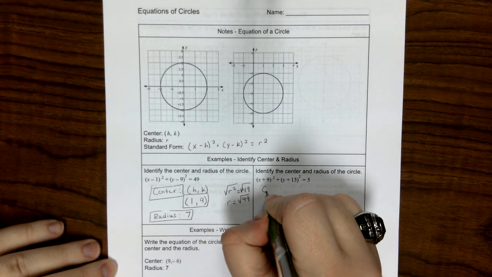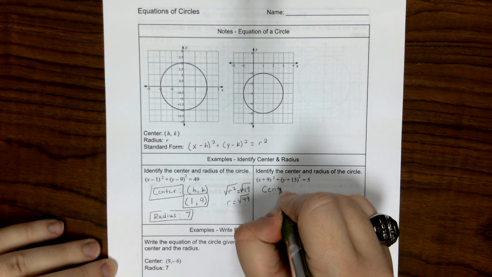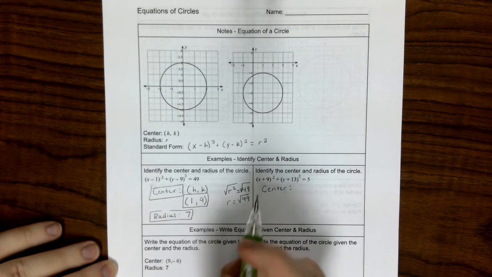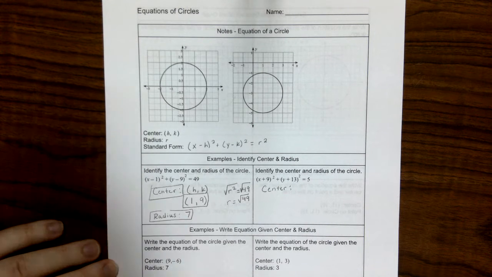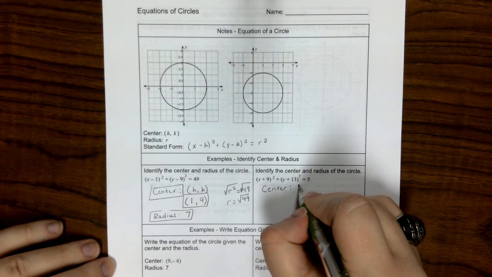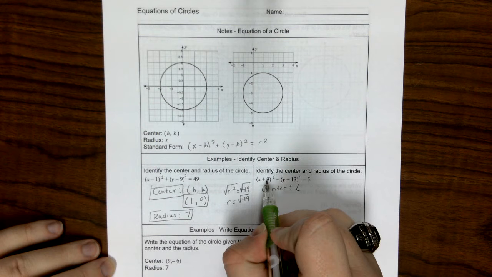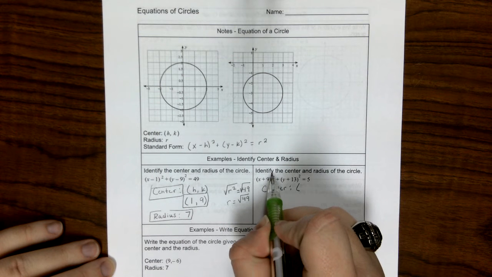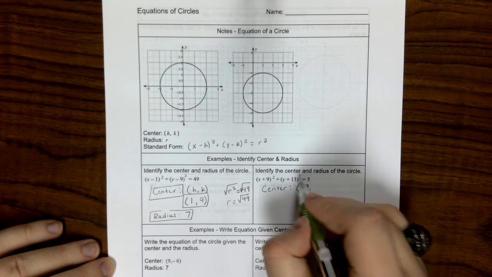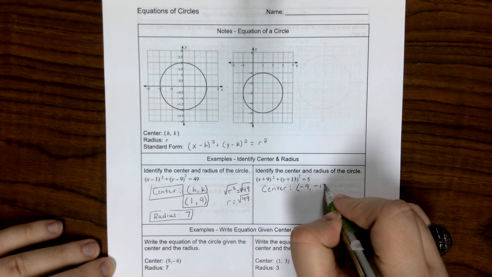Center and radius. So the center, and you don't have to write this every time. You can. A lot of this is just mental, like math in your head. It's fine if you go ahead and change the signs and write them down. So like over here, it's positive already for h. So when I take him out of the equation, I have to change his sign. And then here's k, so I'm going to change him.